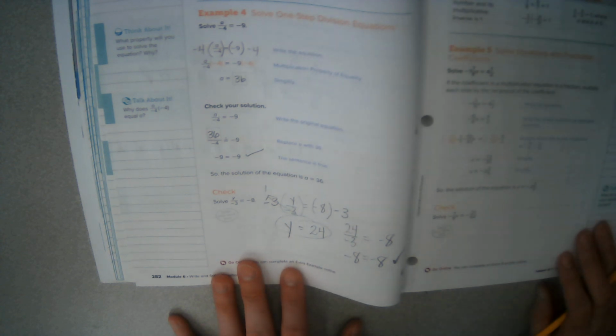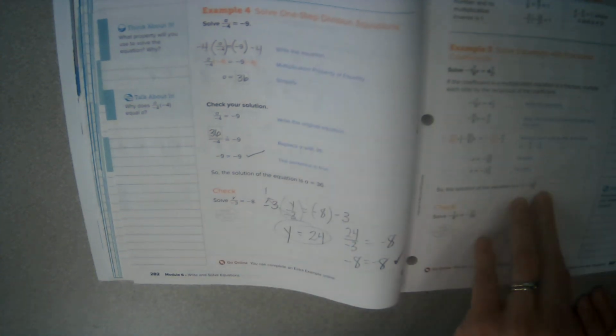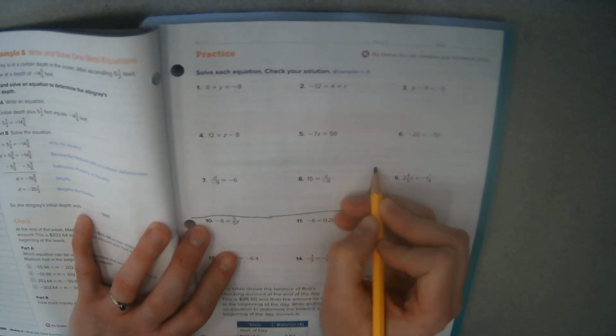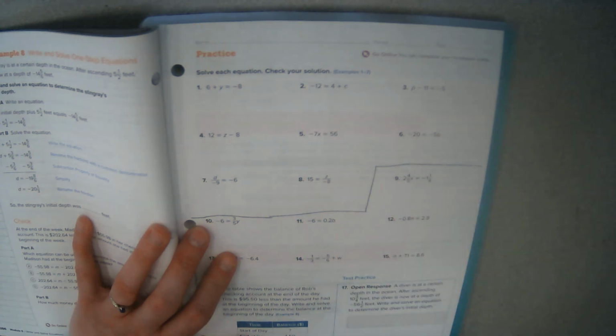Okay? So just a little bit of practice today, undoing addition and subtraction and undoing multiplication and division. So it looks like you can do 1 through 8 on page 287. So we're skipping to page 287 and doing 1 through 8.